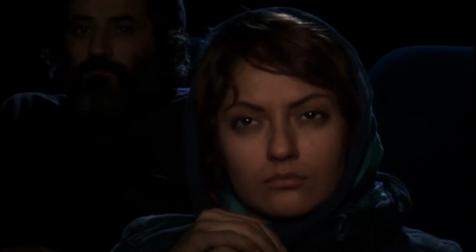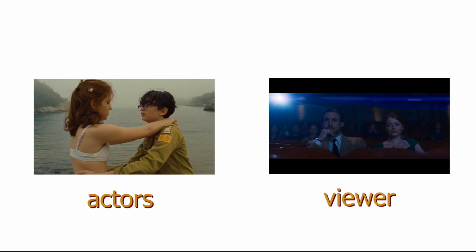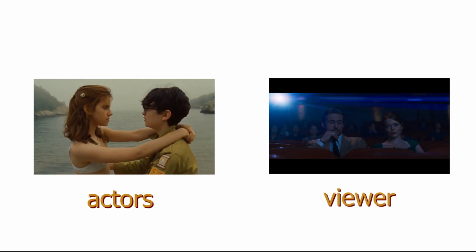The film is stripped down to its bare essentials, the actors and the viewer. The audience is forced to interact intimately with the characters. There's no complex cinematography, acting, plot, or story, and all we hear is what the characters hear. It's filmmaking at its most minimal.